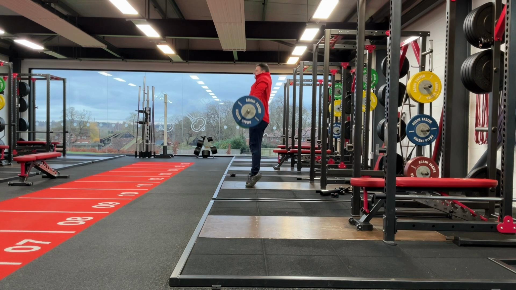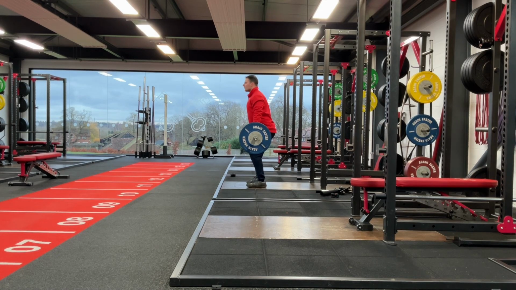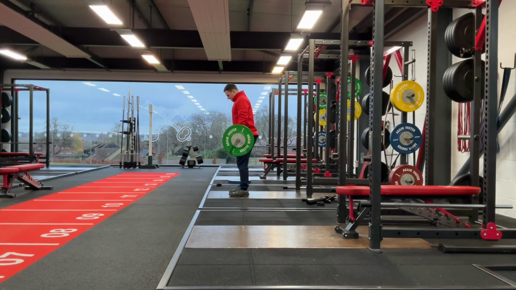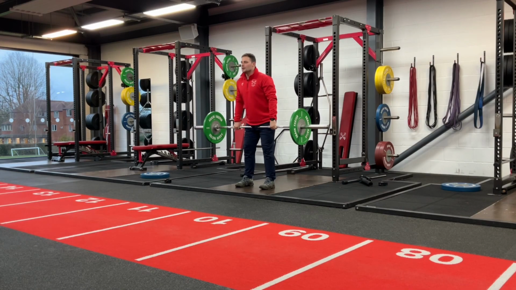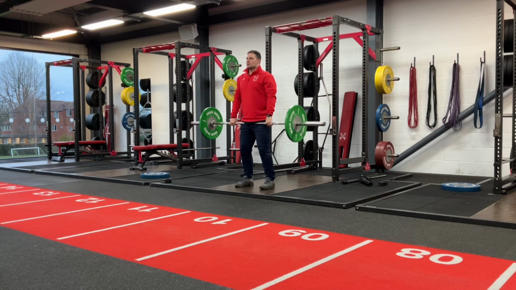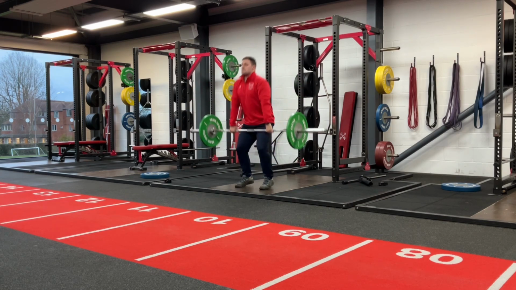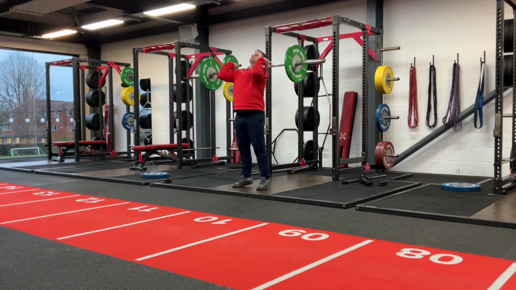patterns. To further solidify this pattern, I had Harry perform a complex combining the hang shrug followed immediately by a hang clean. This allowed him to focus on achieving full triple extension during the hang shrug and then apply that skill in the subsequent hang clean. This complex enhances motor control, giving him a better feel for the proper technique.